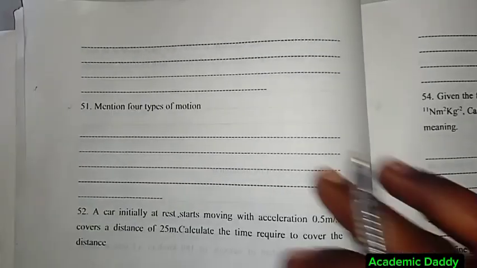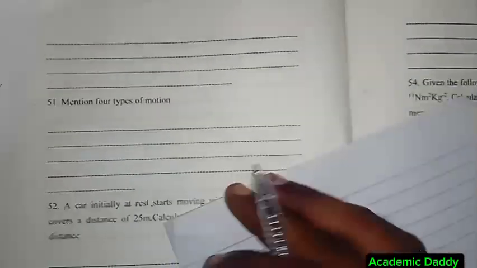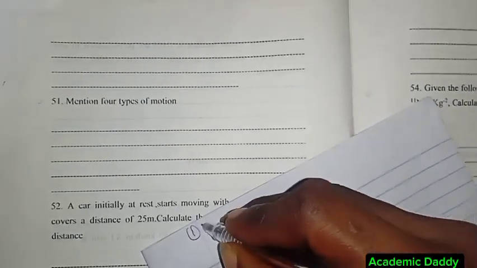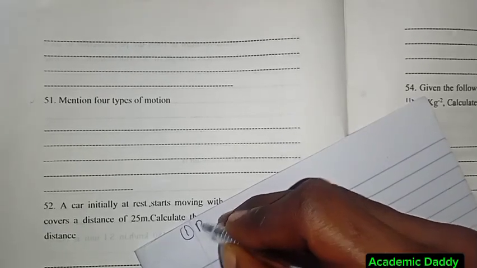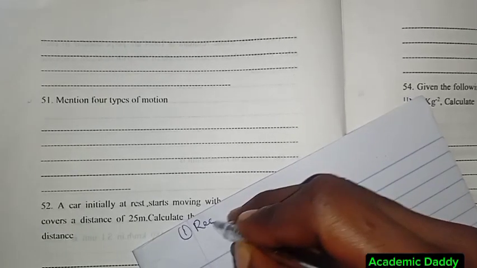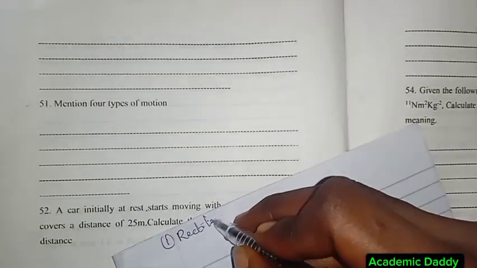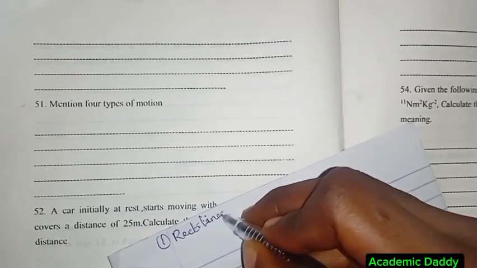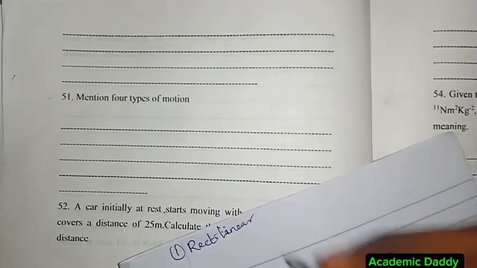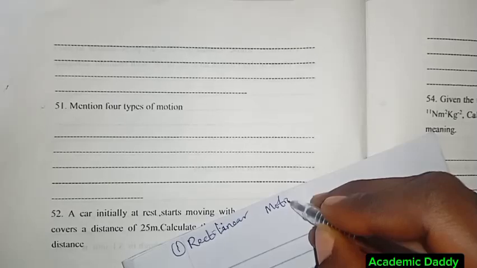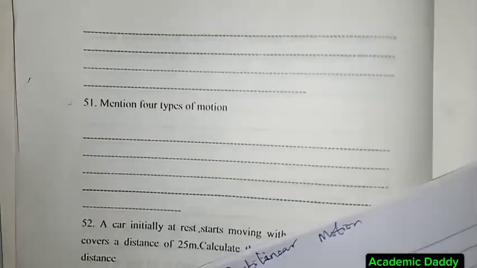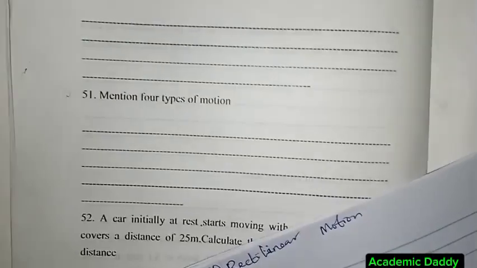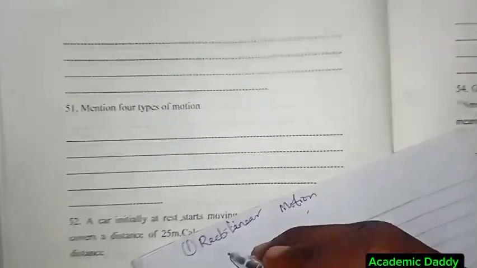So this question says, mention 4 types of motion. So the first one is what we call linear motion or rectilinear motion, or you call it translational motion. Rectilinear motion.